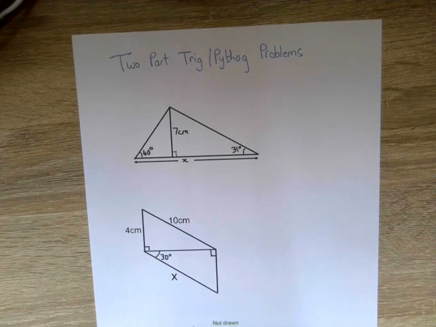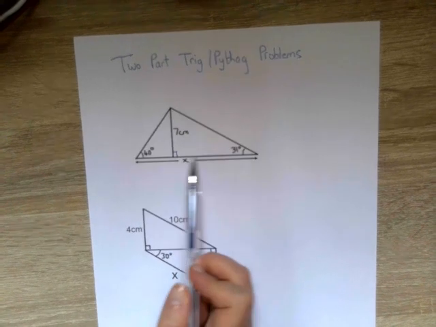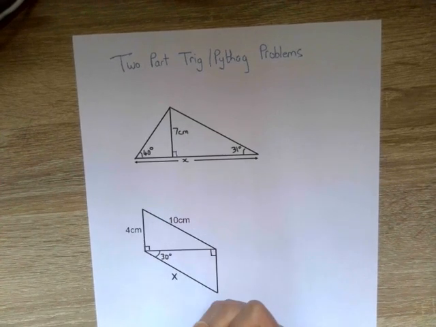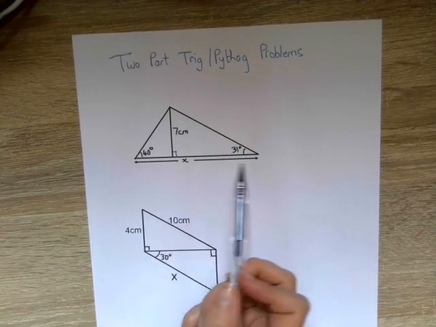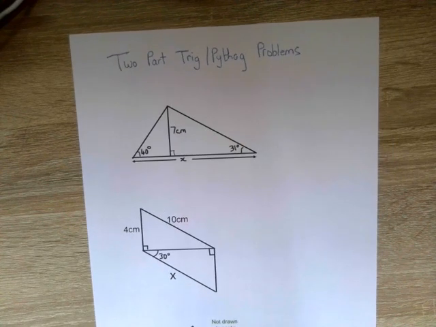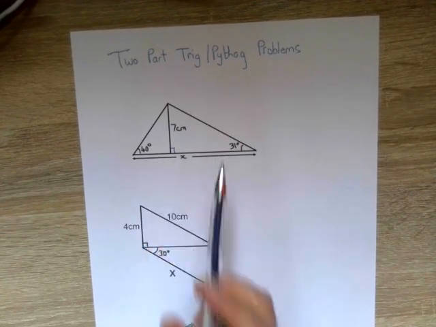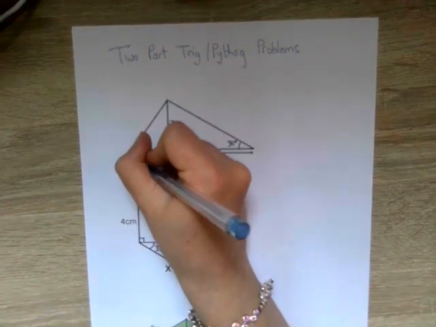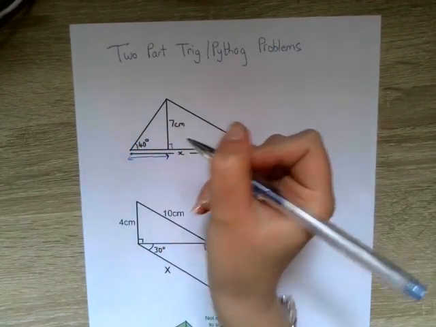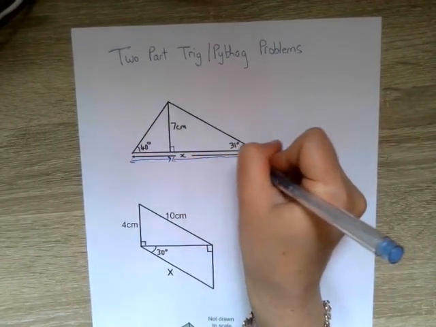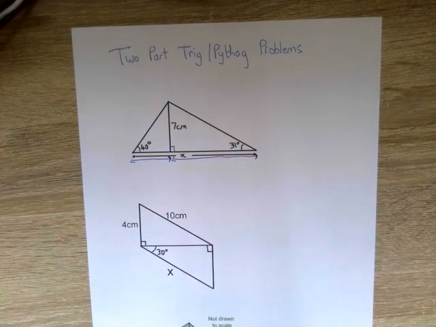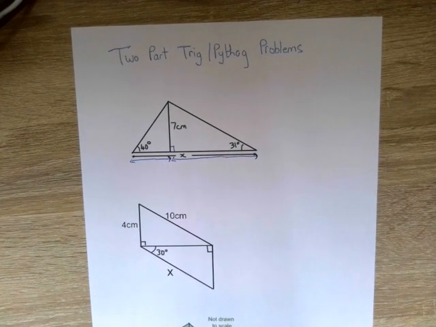The first thing, we're trying to work out this value here of x, that length. There's no way of using that big triangle to work out that whole length, but what we can do is break it up into that length there and this length here, work those two lengths out, and then add them together to get x.